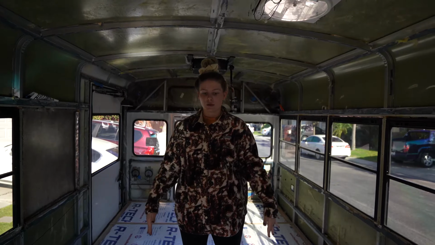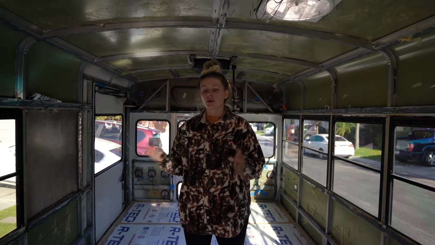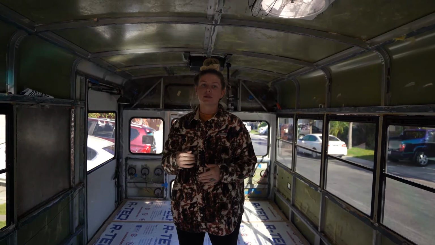Besides that, the walkway area in the middle actually has a decent amount of space. That way we can both walk through it at once. Although we're not going to be staying in our bus 24/7, we're going to be getting outdoors, hiking, taking photographs. That way we can feel comfortable in the bus for long periods of time if it's raining or snowing, or if we're parked and just visiting someone, things like that.